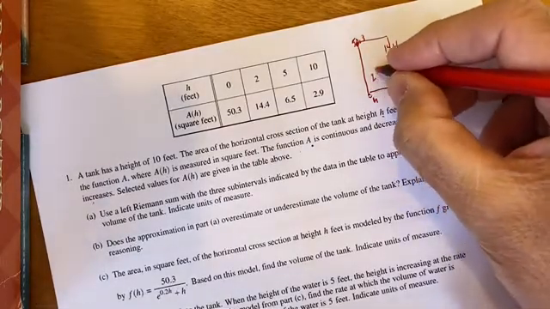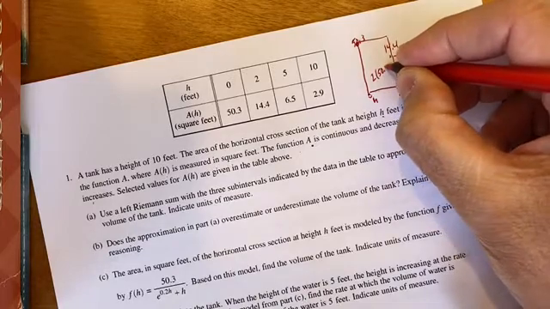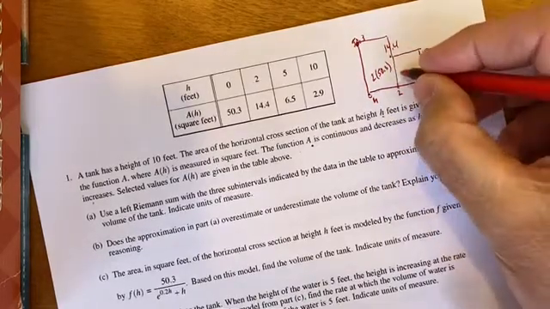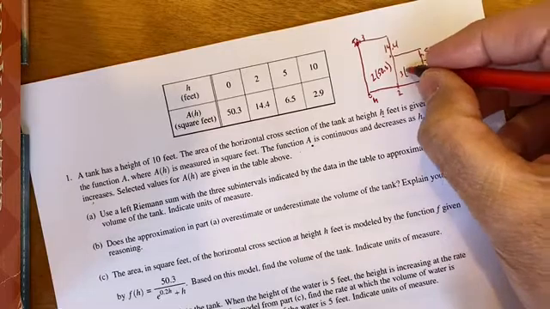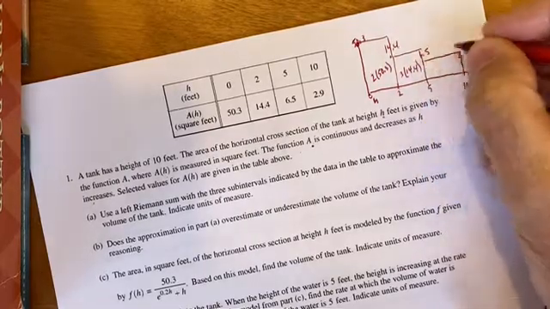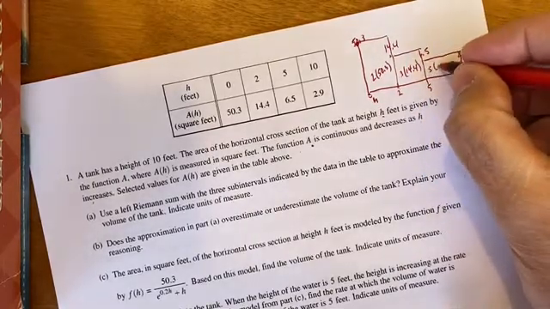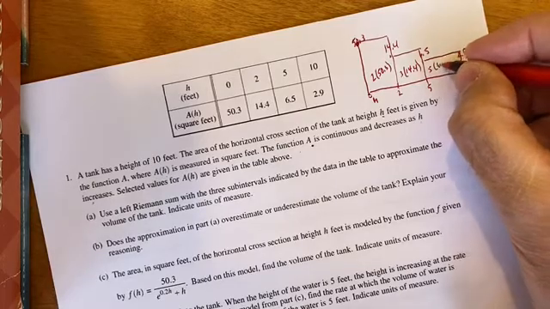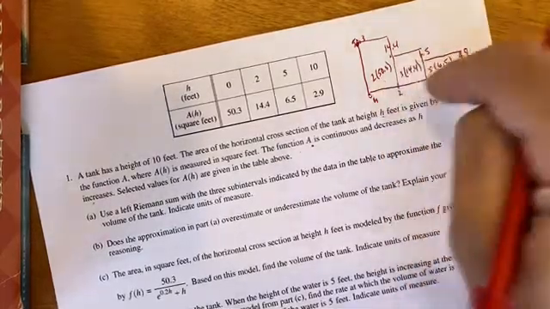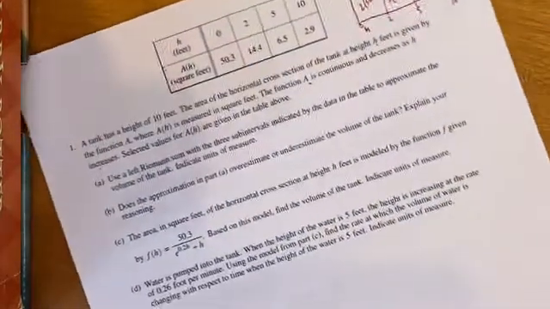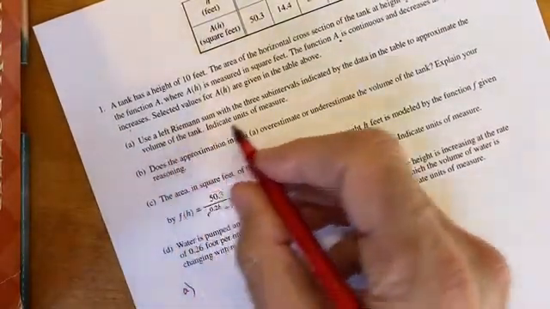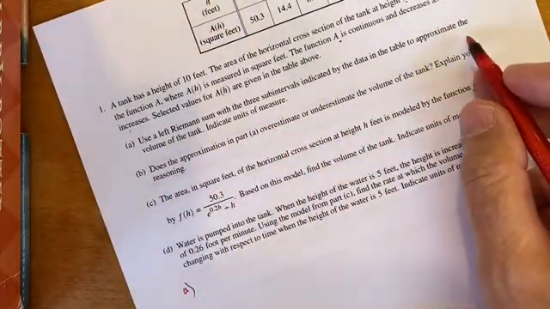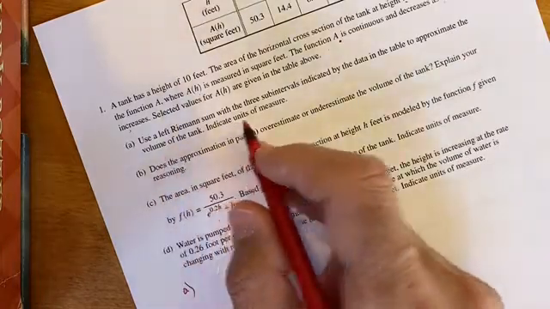So this is 2 times 50.3. This is 3 times 14.4. This is 5 times 6.5. And we find the areas of those 3 rectangles, and that will give us the approximate volume of the tank.